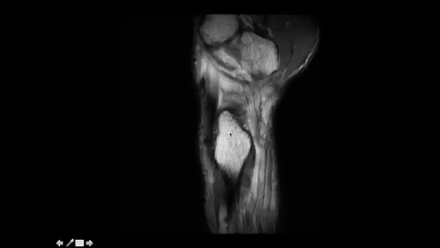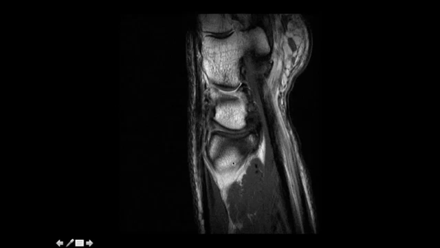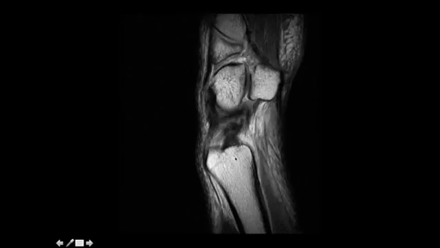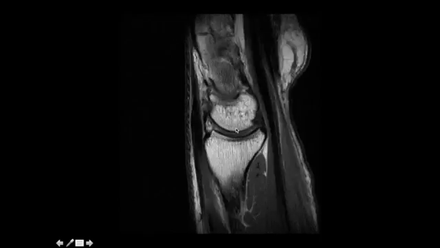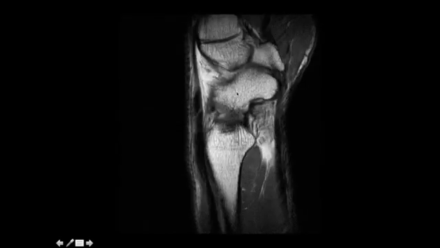In our sagittal images, we see the radial styloid process. We have the radiocarpal joint. We have the distal radial ulnar joint, and finally the ulnar head with its styloid process. Within the proximal carpal row, this is the scaphoid. This is the STT joint.